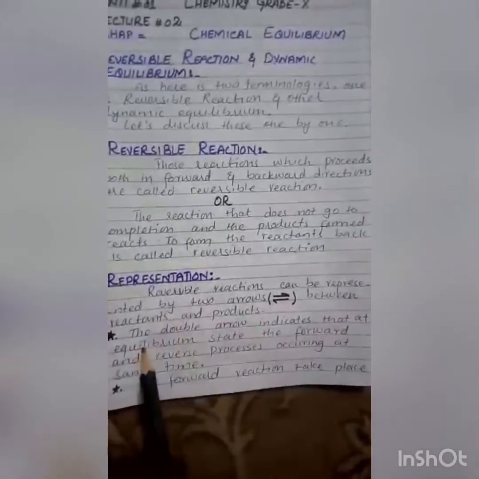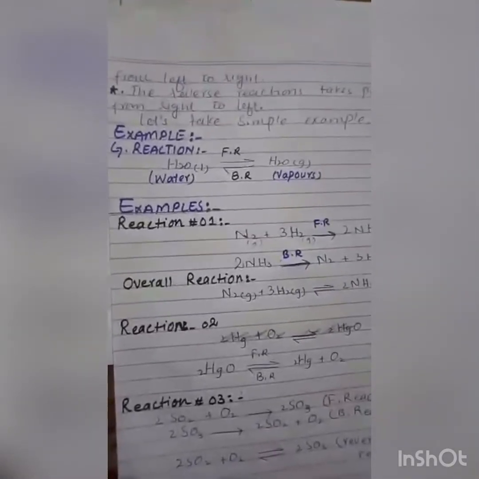Okay, how can we represent the reversible reaction? A reversible reaction can be represented by two arrows between reactants and products. The double arrow indicates that at the equilibrium state the forward and reverse processes occur at the same time. The forward reaction takes place from left to right and the reverse reaction takes place from right to left.